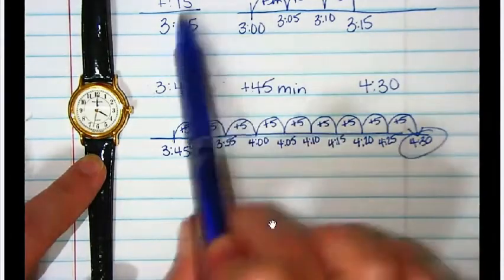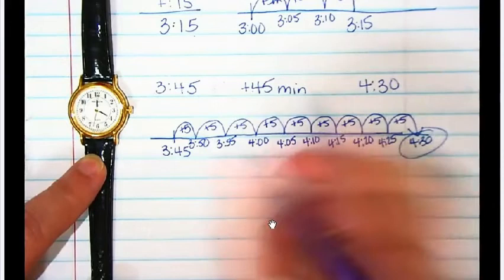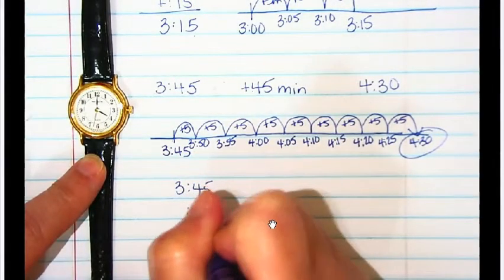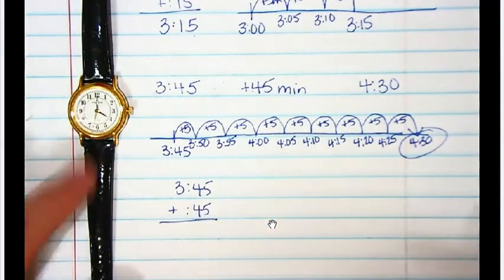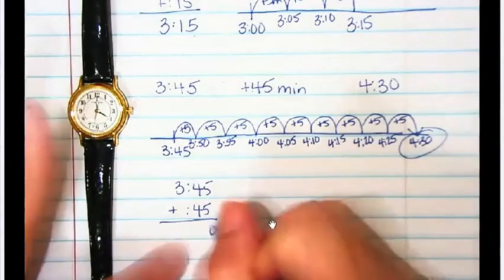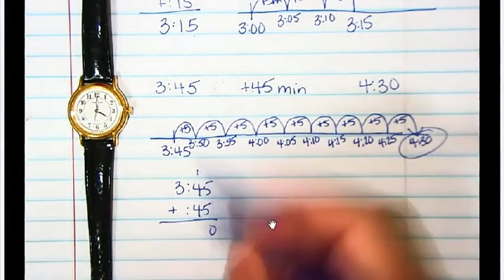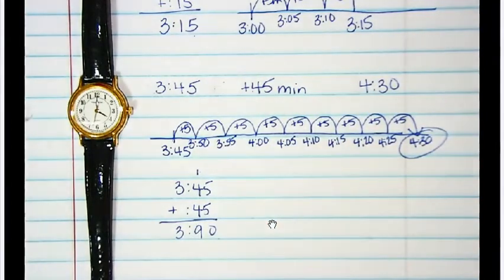And remember I said this strategy doesn't always work. So if I use that strategy and I add it, 5 and 5 is 10, carry the 1. 4 and 4 is 8, plus 1 more is 9. And I'm at 390. That doesn't make sense.